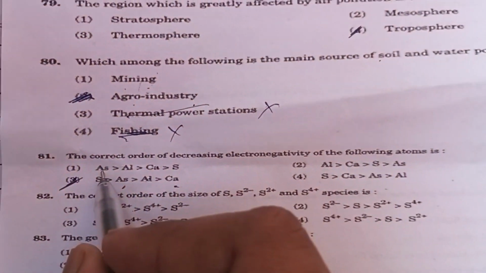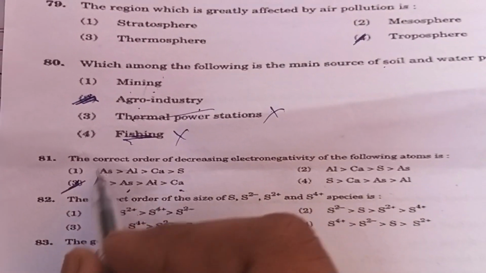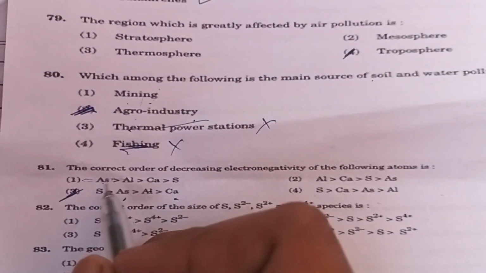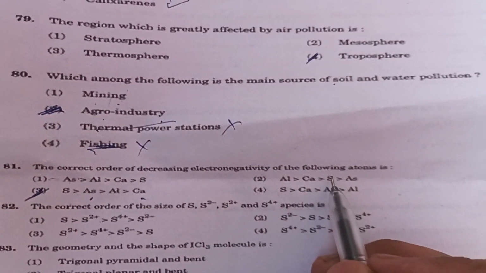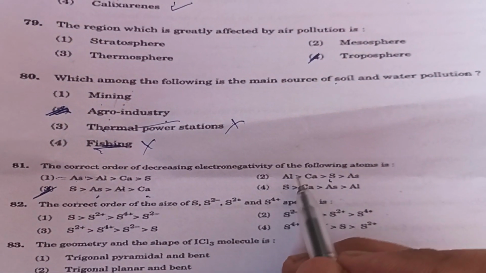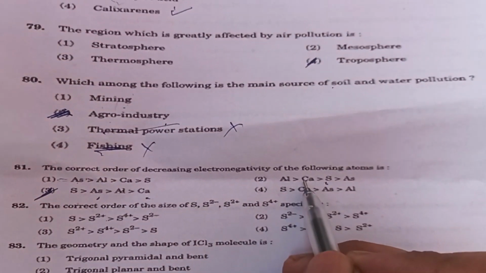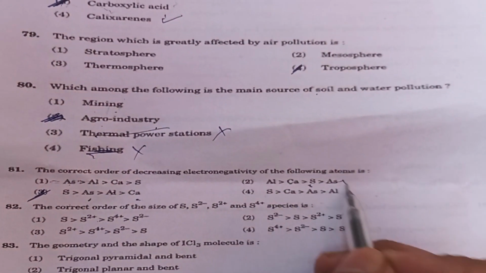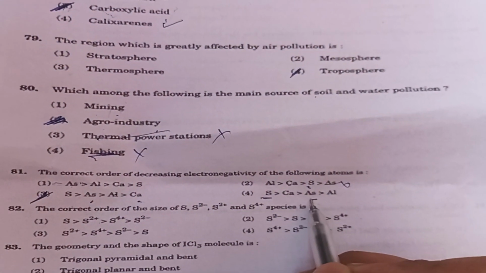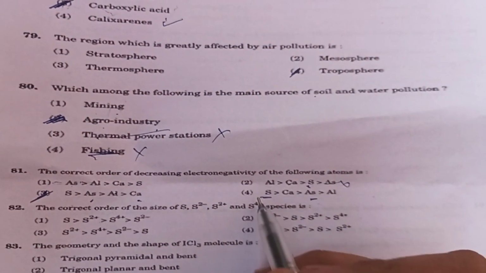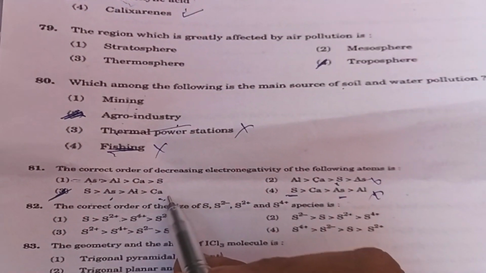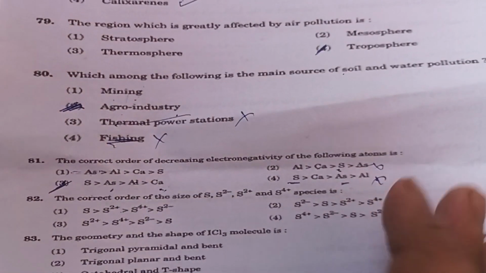If we come to the first option, there will be yes, and yes will be last, so oxygen, nitrogen, like this. So this is also wrong. And here they are telling that it is right, but it is in inverse manner: Al will be greater than Ca, which will be greater than S. So it is also wrong. And here also, this is the oxygen family, and this is the nitrogen family, and in the middle it is a metal. So that is also wrong. So this is the right answer. It is a simple question, simple answer. You can easily identify this.